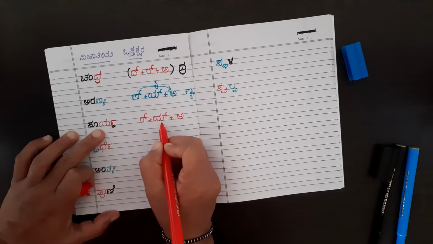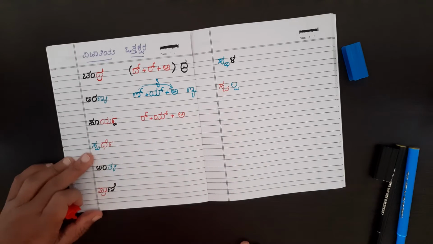In this case, R, Ya, Rya, that is how we read.